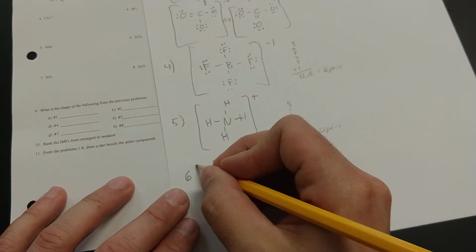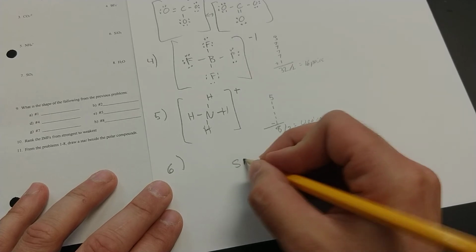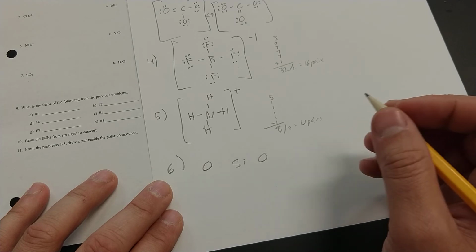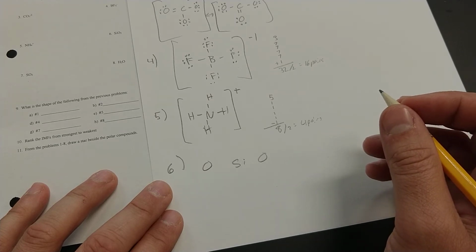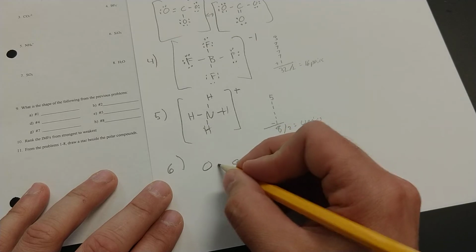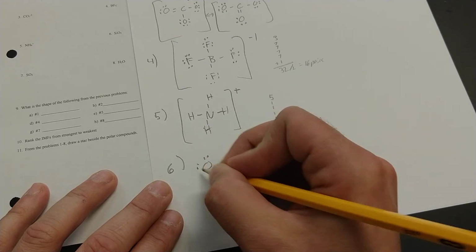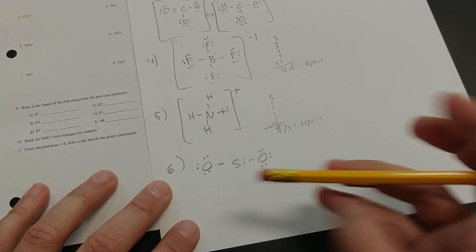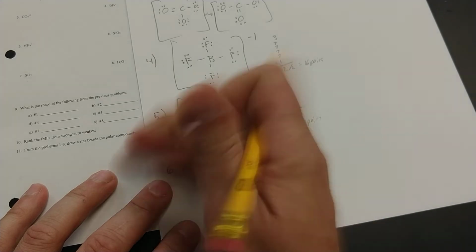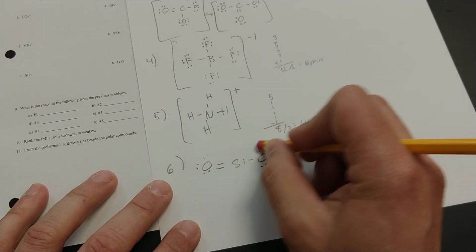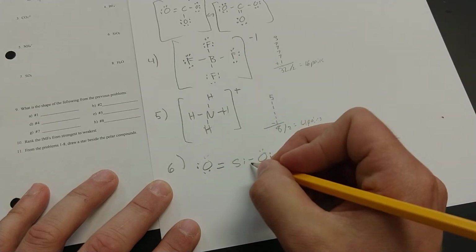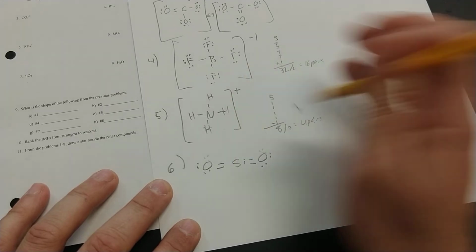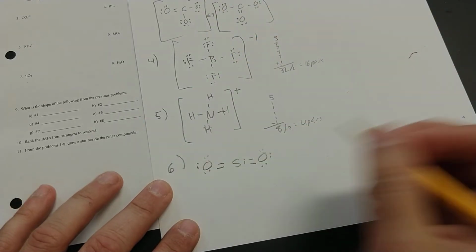Number 6, silicon dioxide. We have 6 plus 4 plus 6 electrons, that is 16, or 8 pairs. So 1, 2, 3, 4, 5, 6, 7, 8. Silicon is still short 2 pairs of electrons, so we'll make a double bond there, and we'll make a double bond over here. Erase that all the way, and we're done.